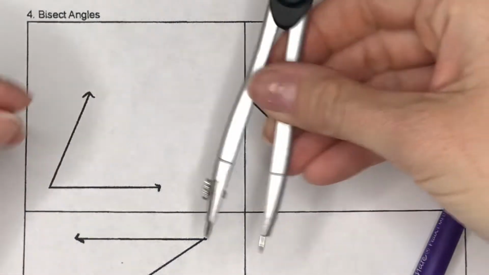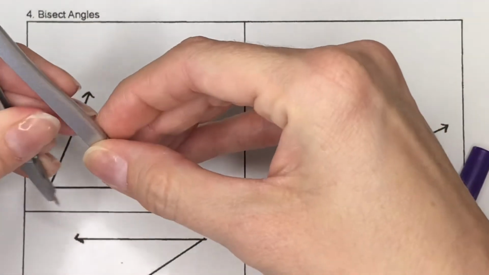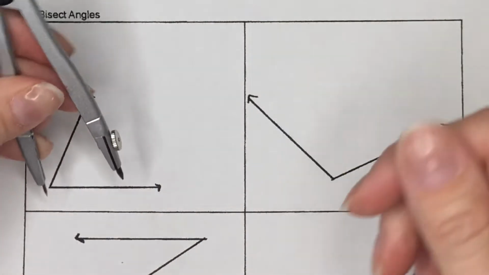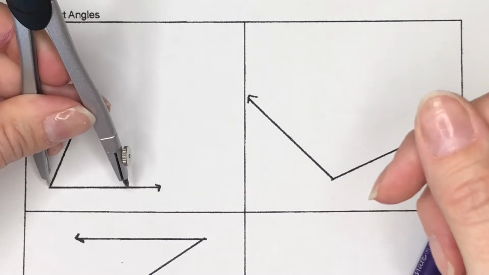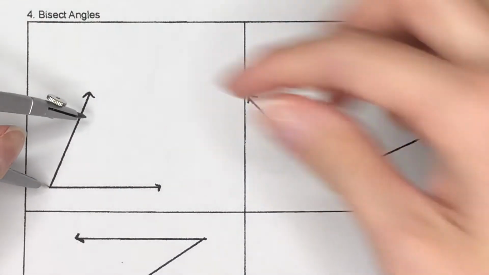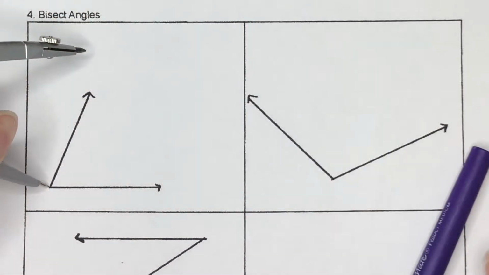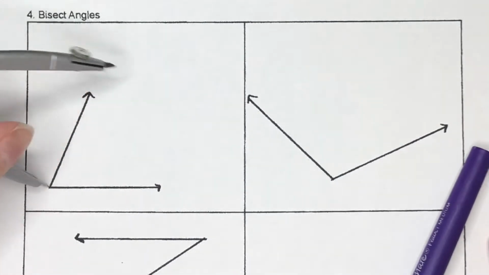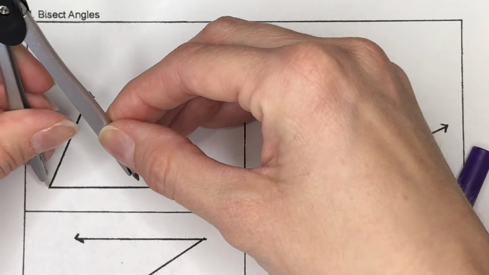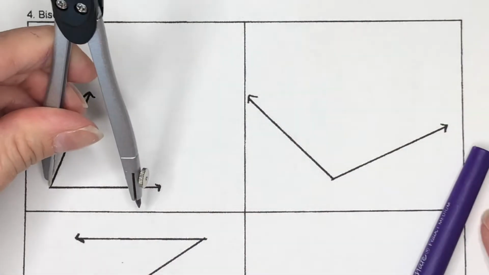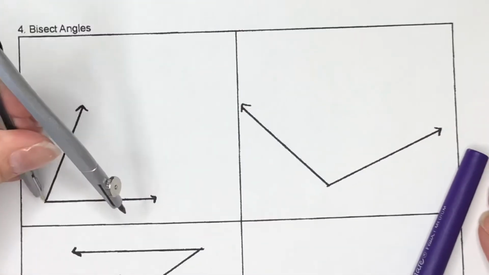Okay, so I'm going to take my compass and open it so that it's wide, but it still fits in my angle, so that when I create an arc, it's able to cross both sides. If I had it open too much, it wouldn't cross the sides and it would be kind of useless. We want to make sure that it is closed enough that it will cross both sides when we make an arc. So that's the first step here.